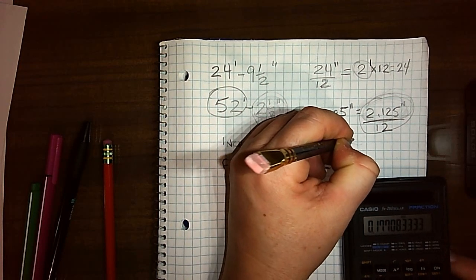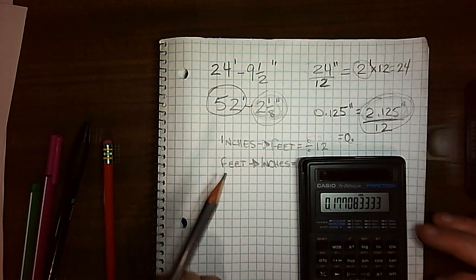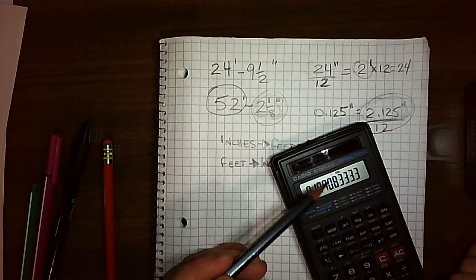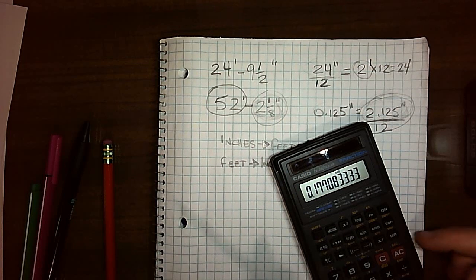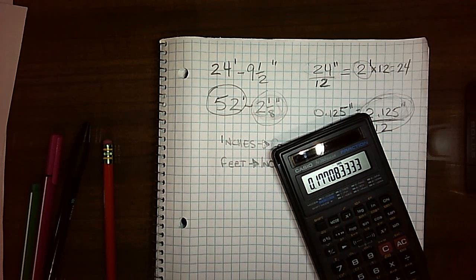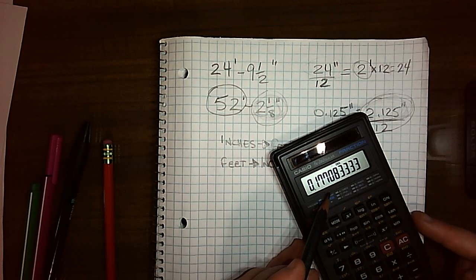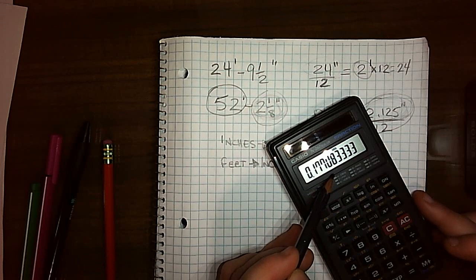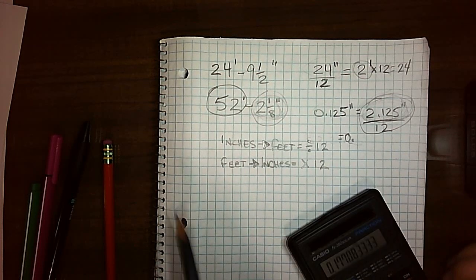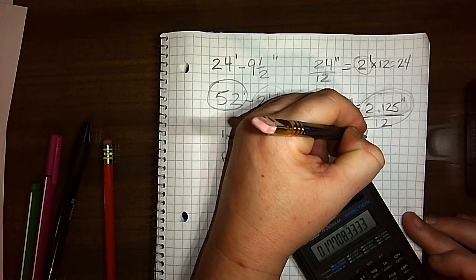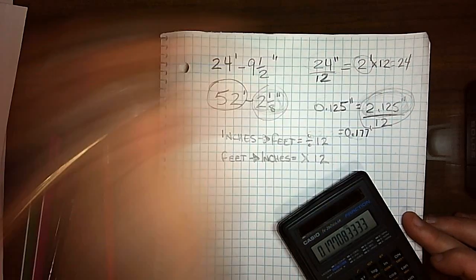Right? So I could also write that like this, 0. And I'm going to round it to the nearest thousandth, instead of having all these digits. So it's 0.177. Yes, that's what I'm going to keep it with, because that 0 doesn't change that 7. So 0.177 decimal feet, right?